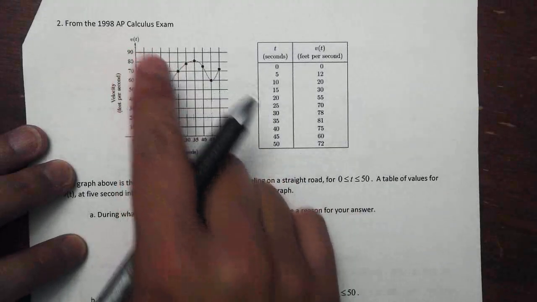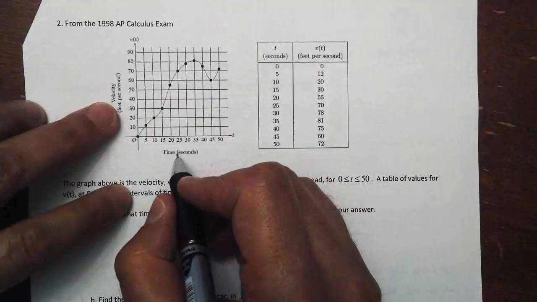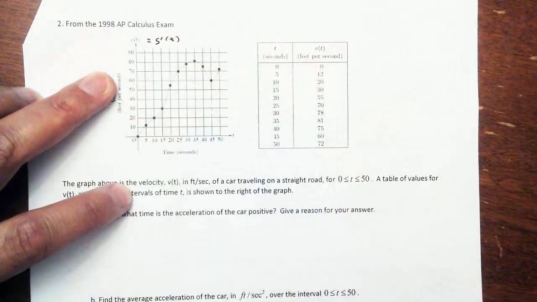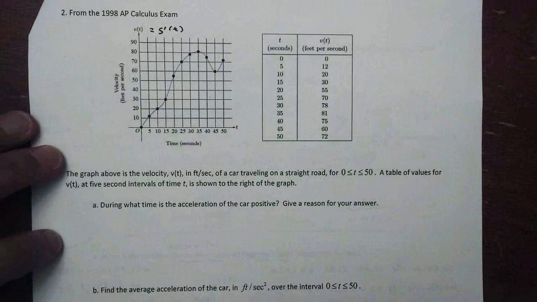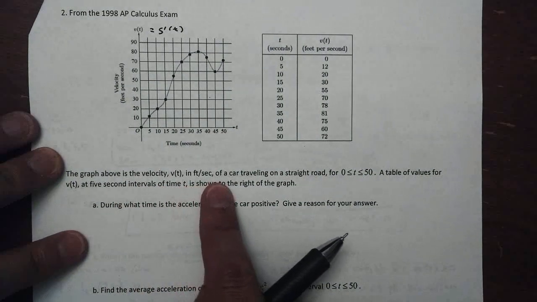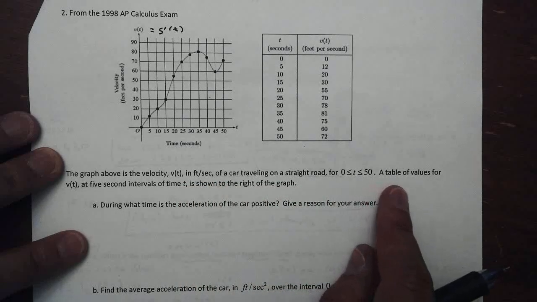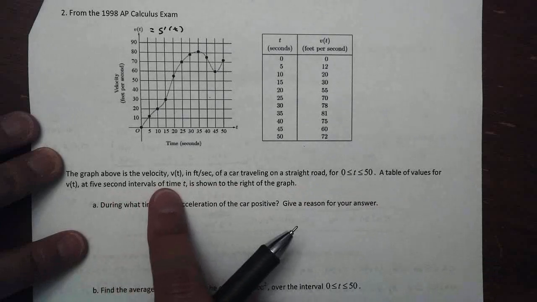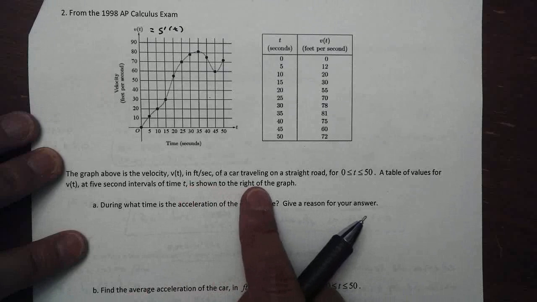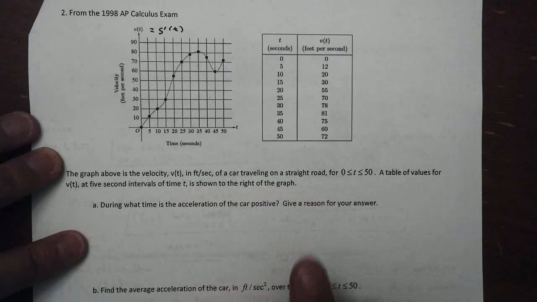So this question came from the 1998 AP exam. So we're going to take a look here. They're giving us the graph of the function of velocity. Remember, this is a velocity, which is a derivative graph. That's s prime of t. The graph above, they tell us, is velocity in feet per second of a car traveling on a straight road for the first 50 seconds. A table of values at 5-second intervals is given to the right of the graph.